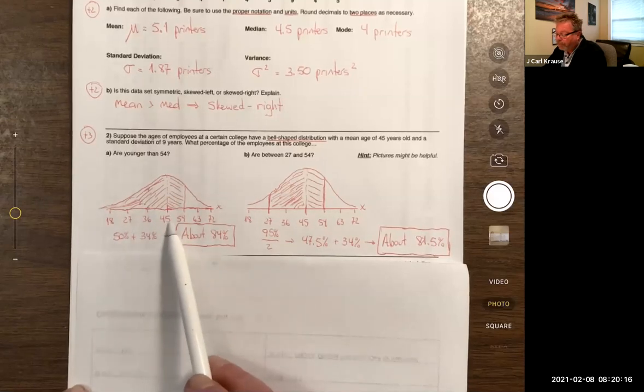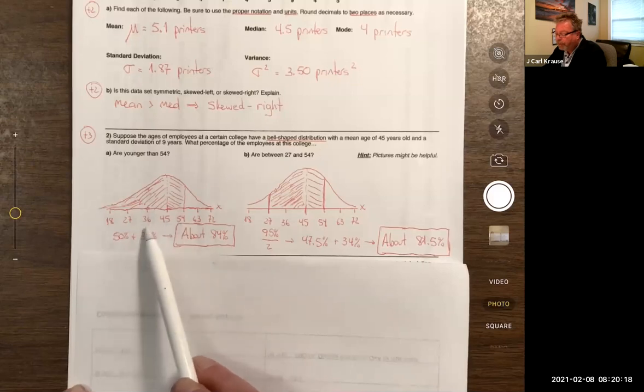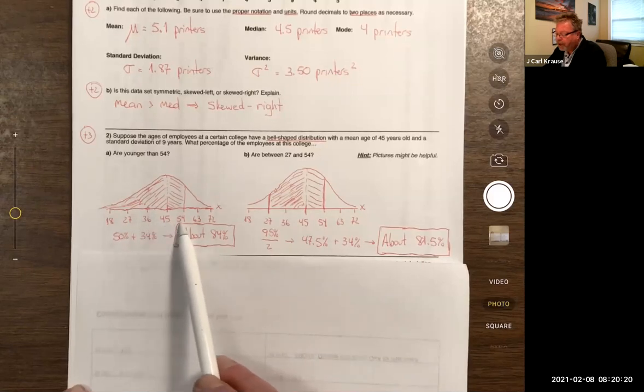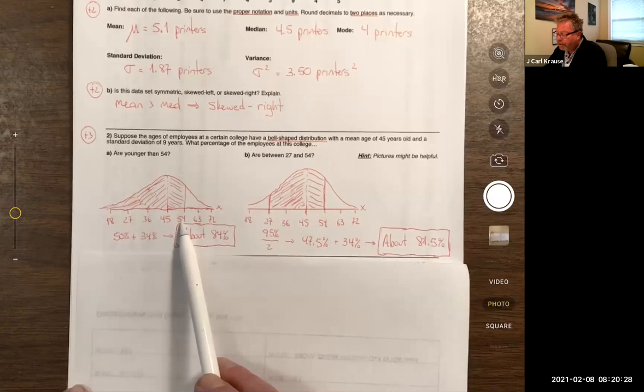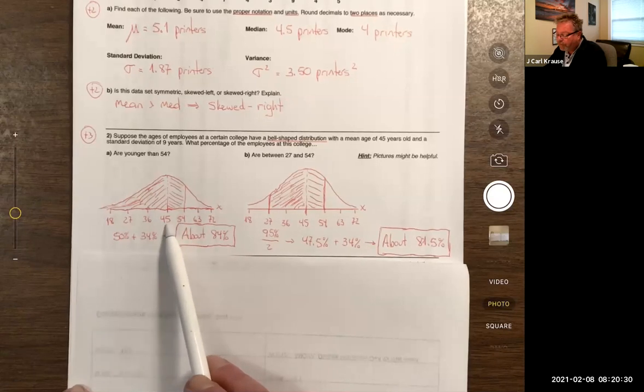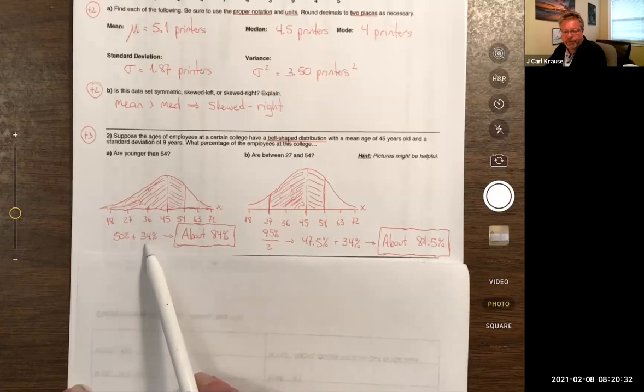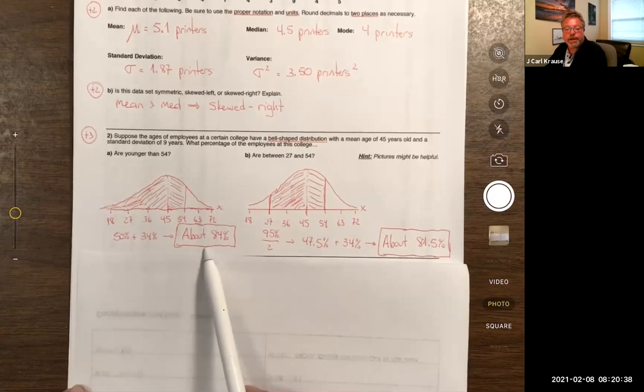And then we argued from the empirical rule that plus minus 1 standard deviation will get you about 68% of the employees. And so by symmetry, between 45 and 54 is half of that 68, which is 34%. So you add those up and you get about 84%.